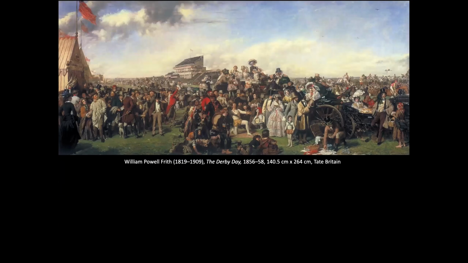So let me just take the final 3 minutes to talk about Derby Day by William Powell Frith, because it was a much more popular painting than April Love. April Love was liked by the critics, but this was liked enormously by the public, who flocked to see it, and they had to put railings up in front of it, and people would spend literally hours examining each person in the painting.